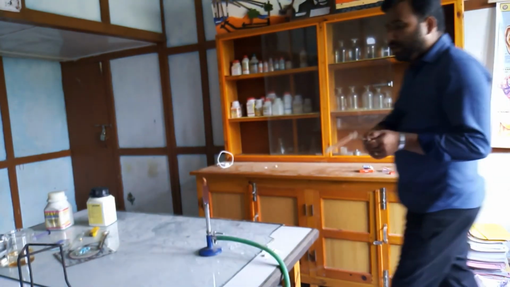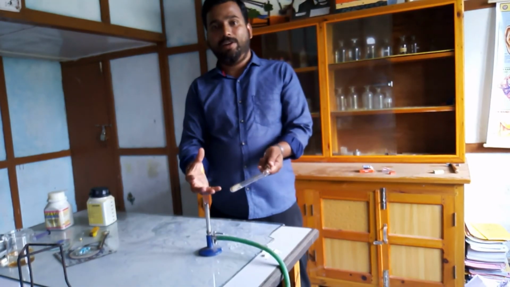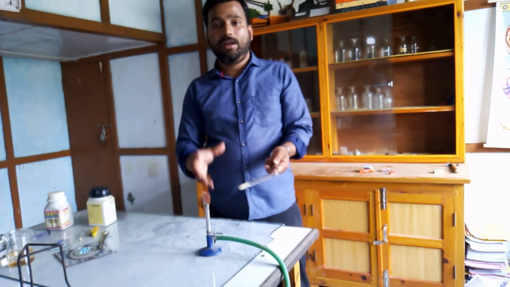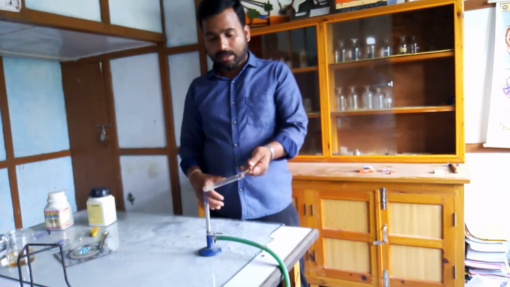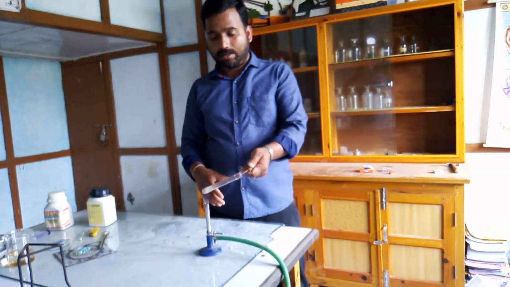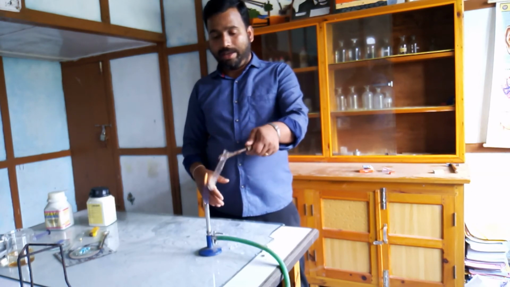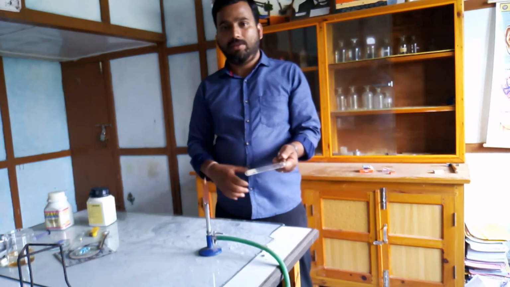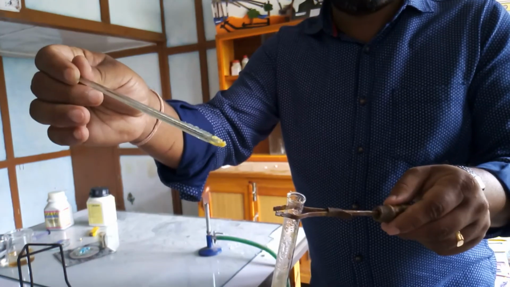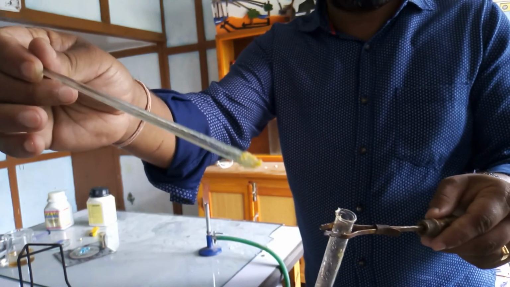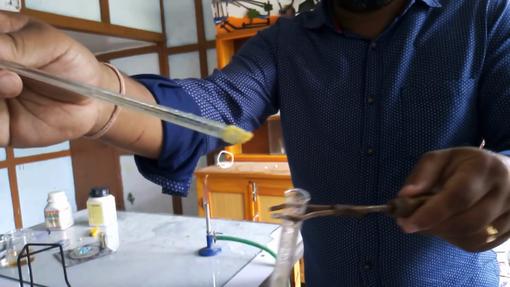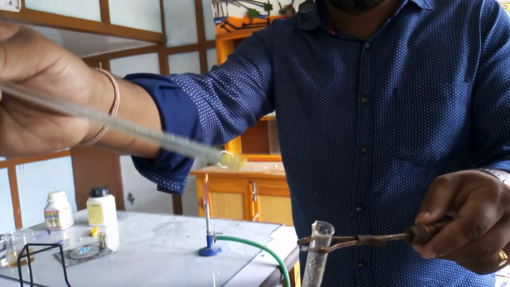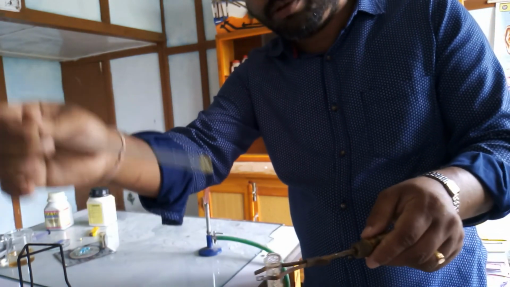This decomposition reaction, which is carried out with the help of heat energy, is known as thermal decomposition reaction. So the decomposition reaction which is carried out with the help of heat energy is known as thermal decomposition. You can see a slight brownish color, not that much because of the presence of water also. You can see that the color has changed from green to somewhat slight brownish due to the formation of ferric oxide.